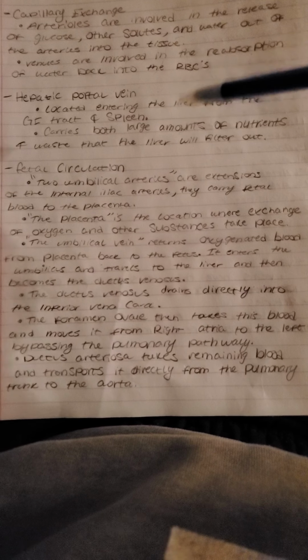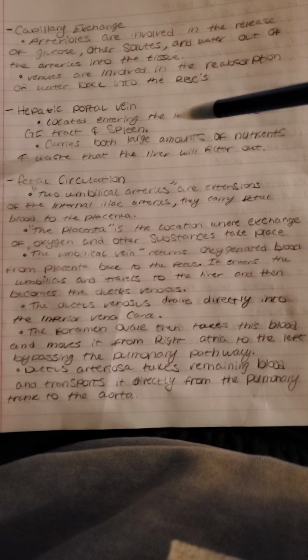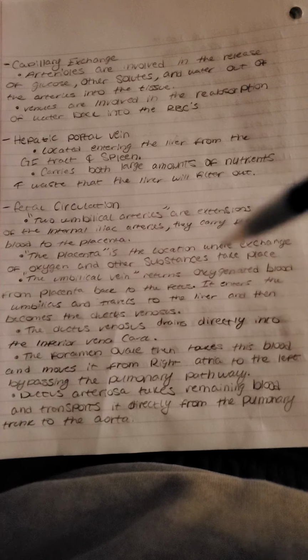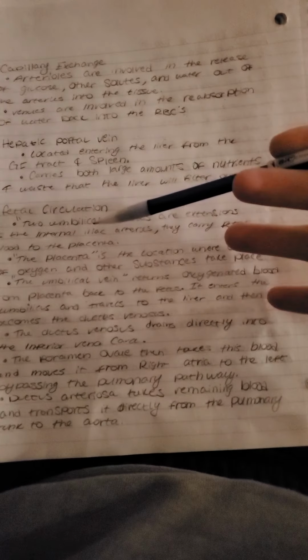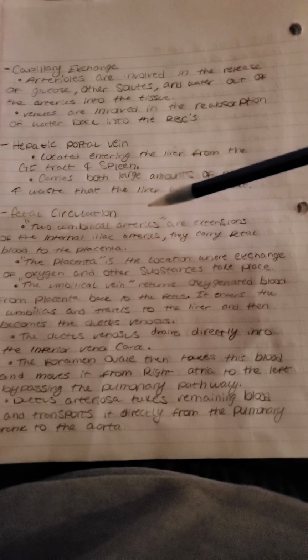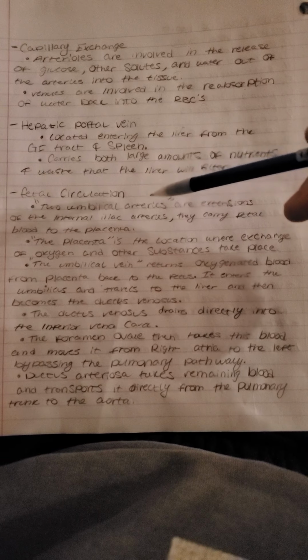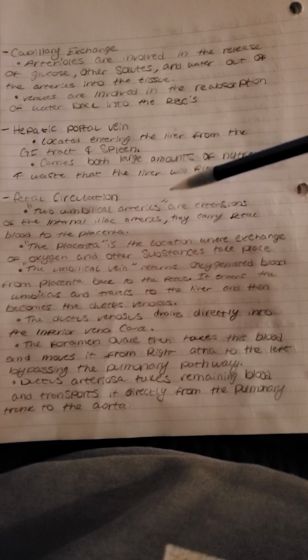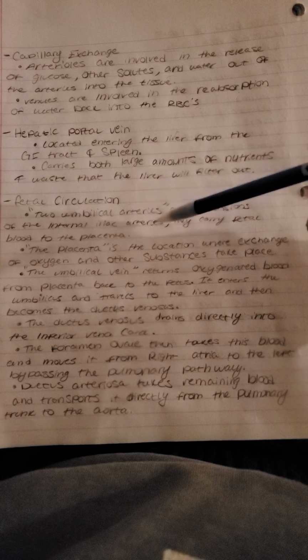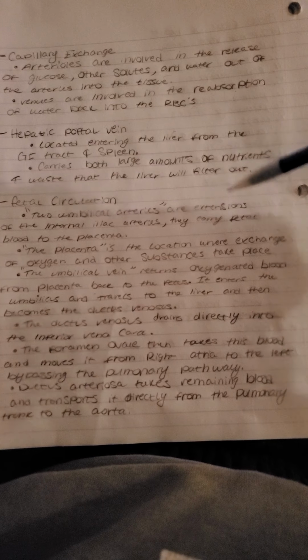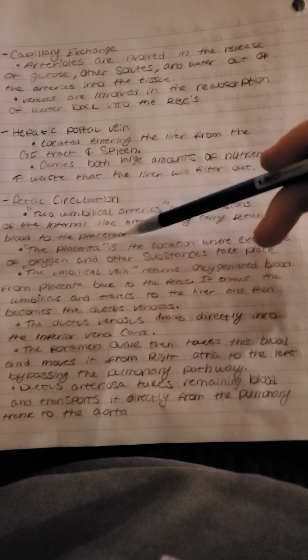This is a really big one that a lot of people don't understand, which is the fetal circulation. And so really we just want to look at what are the differences and how is the fetus getting oxygenated blood when it doesn't have lungs. So starting with that, the fetal circulation, one of the differences, it has two umbilical arteries as opposed to the one that we have. And so they are extensions of the internal iliac artery. They carry fetal blood to the placenta.